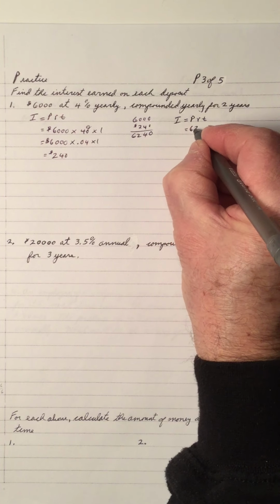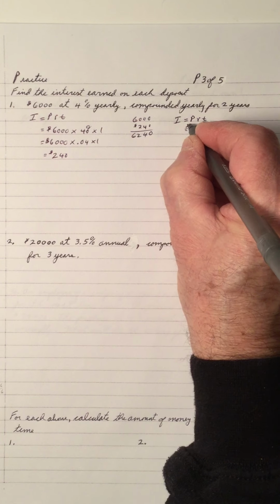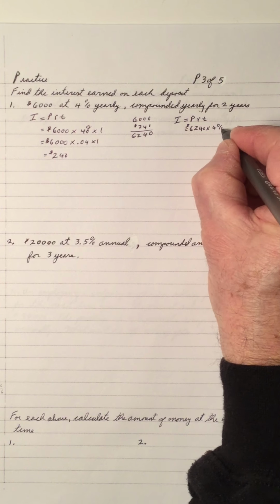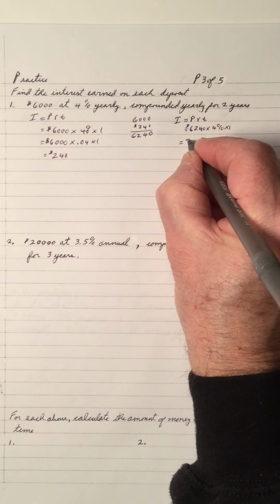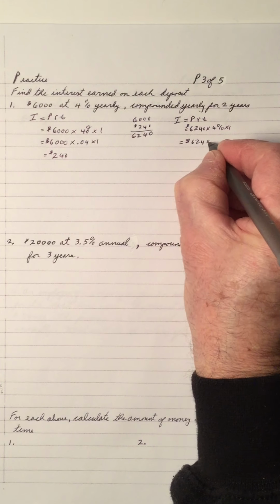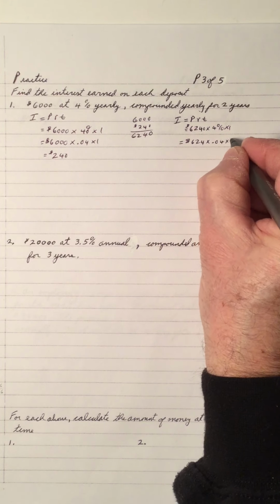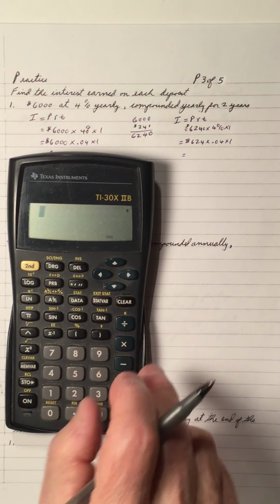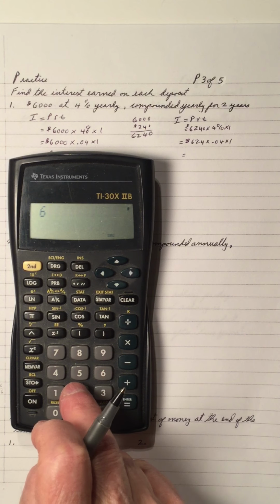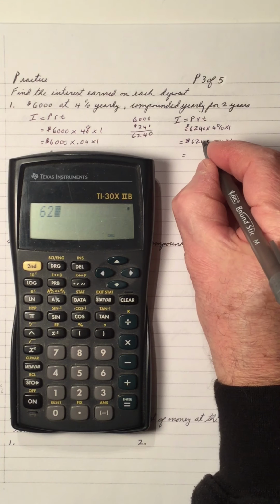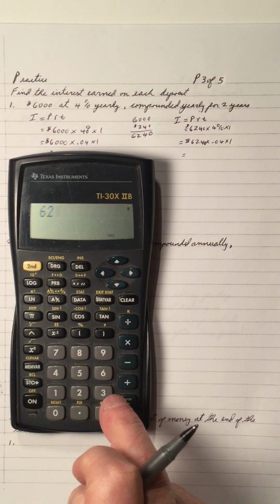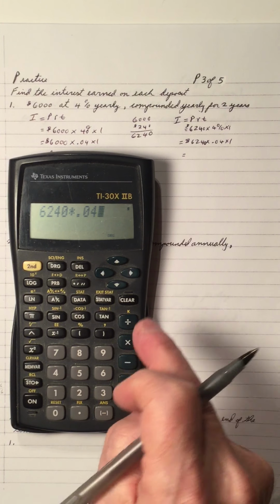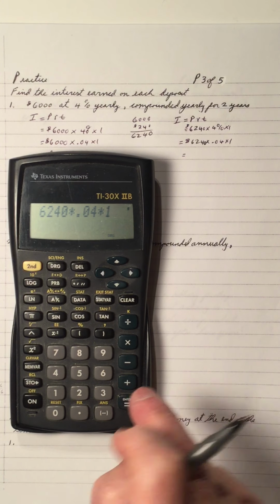So now you have 6,240, 6,240 times your 4% times 1. So that's 6,240 times decimal 0.04 times 1. And again, let's use our calculator. Keeps it nice and neat. Don't have to worry. 6,240, we got the 0 there. 6,240 times decimal 0.04 and times it by 1. I'll do it, but not necessary.